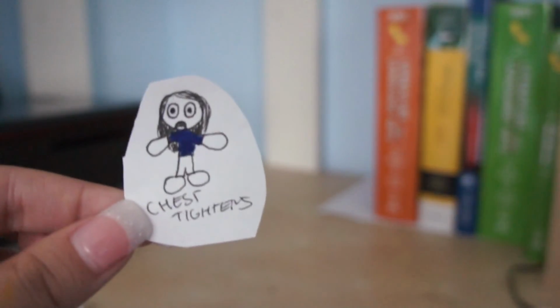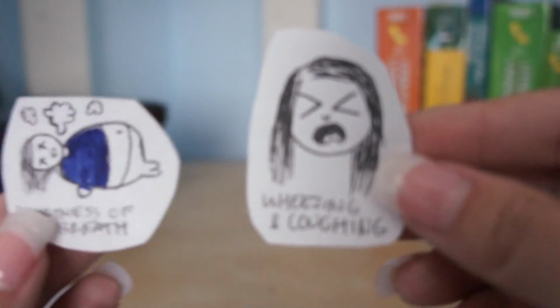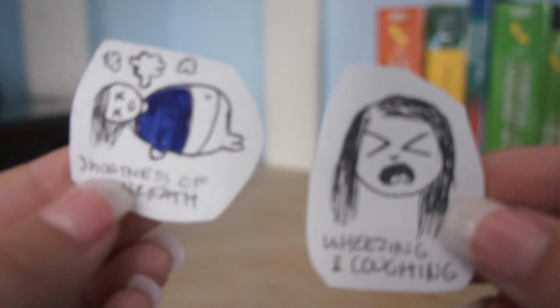Common asthma symptoms include chest tightening, wheezing and coughing, and shortness of breath.